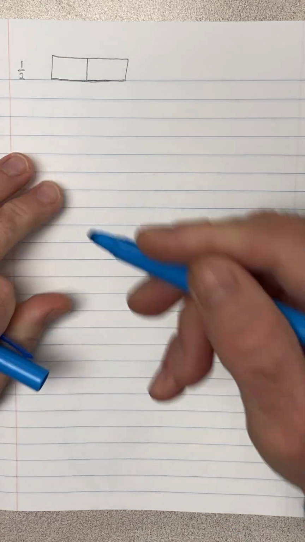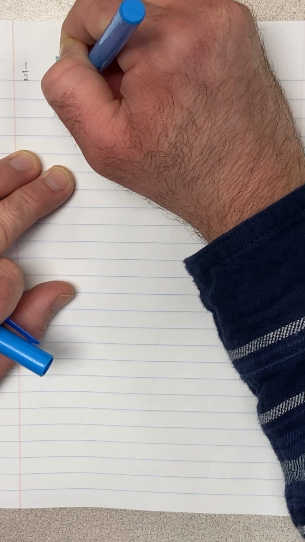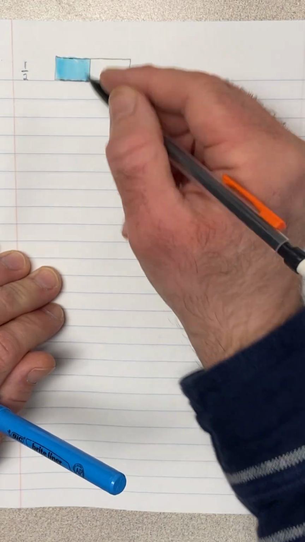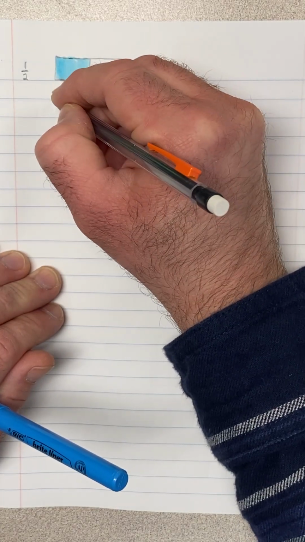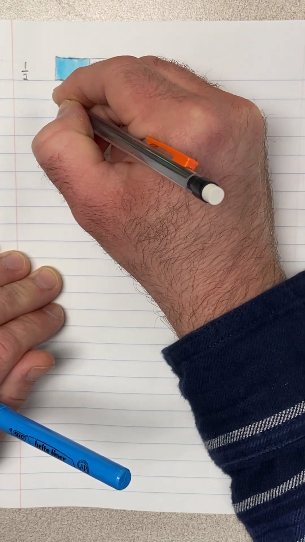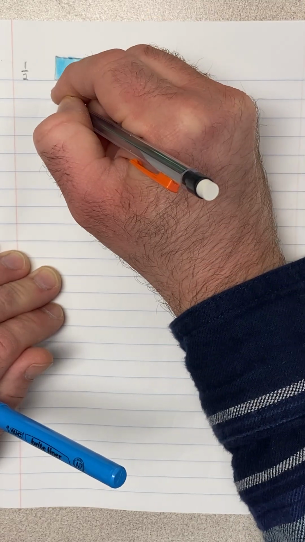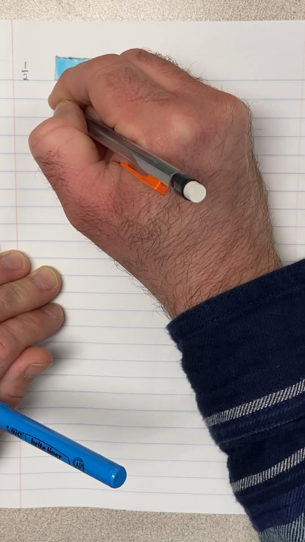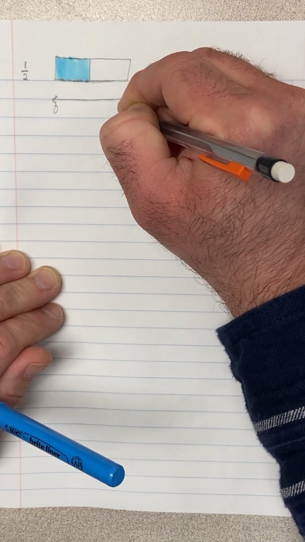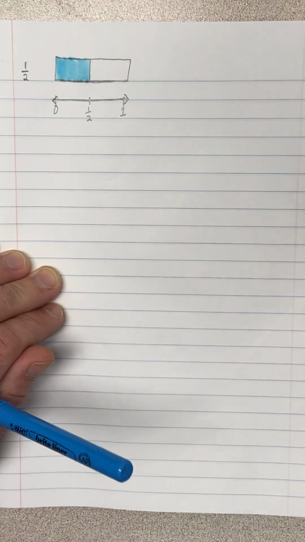So here I have an area model, and I'm going to shade 1/2 of it blue. So 1/2 of this model is blue. Now I'm going to do a line model, a number line. And 1/2 is in between 0 and 1 whole. And right in the middle is 1/2. And there it is, an example of 1/2.